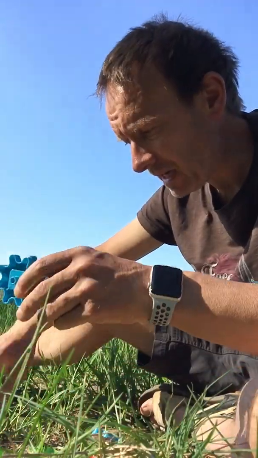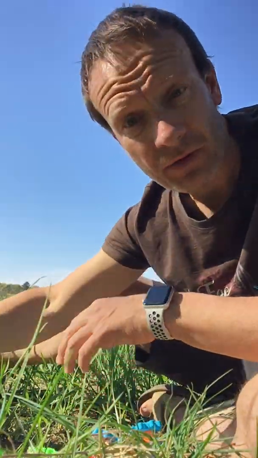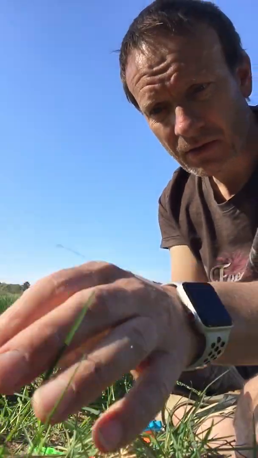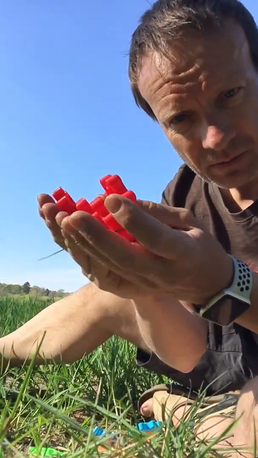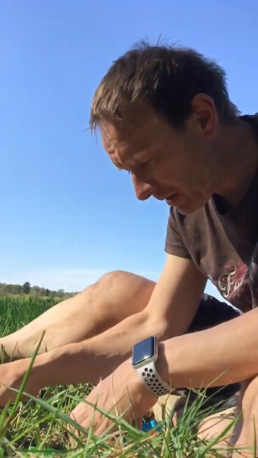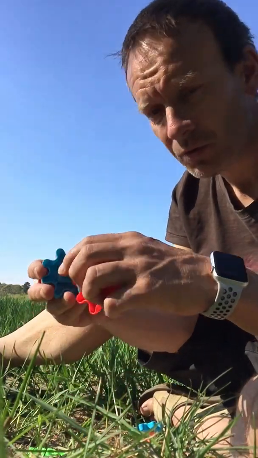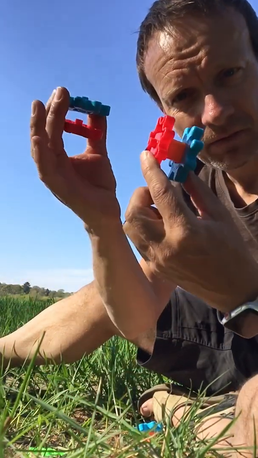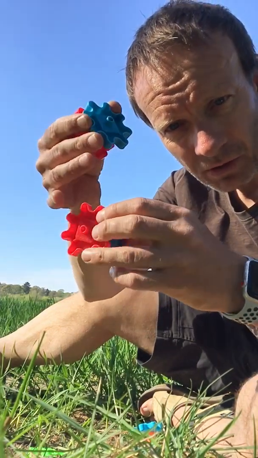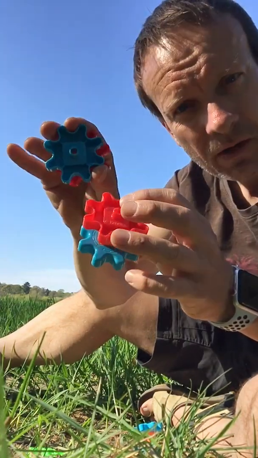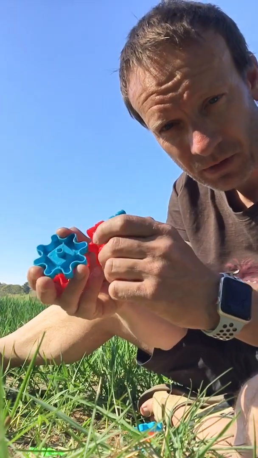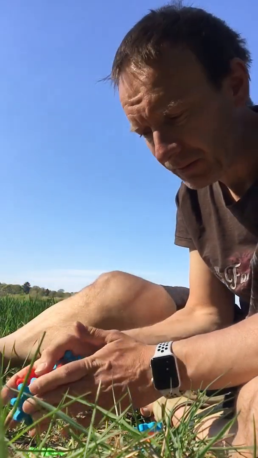Now if you remember, an element must be made up of the same type of atom, so these atoms are all the same. A compound must be made up of the same molecules, which could be made of different atoms. So if it was all made of these, 1 red and 1 blue, we would call that a compound. Compound.